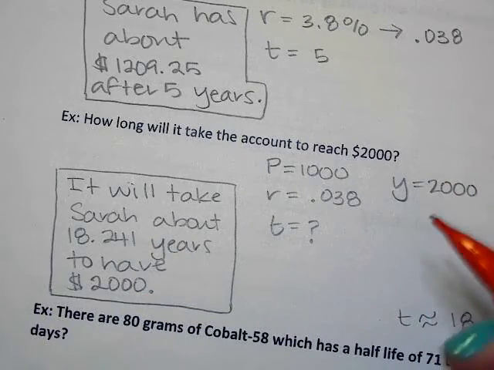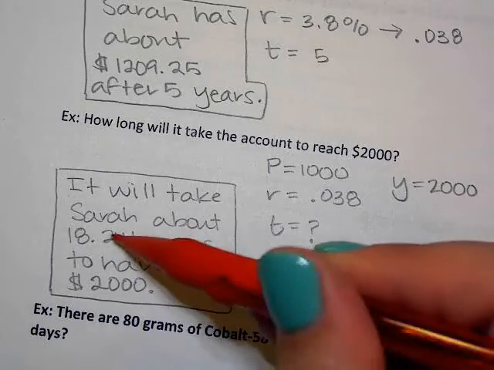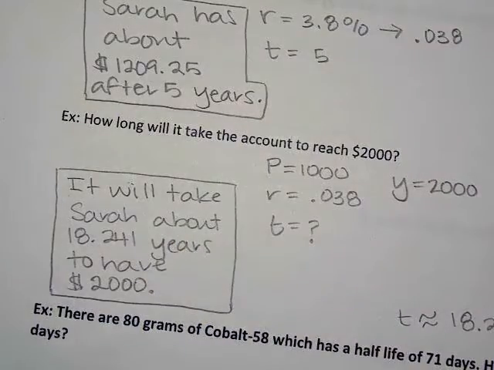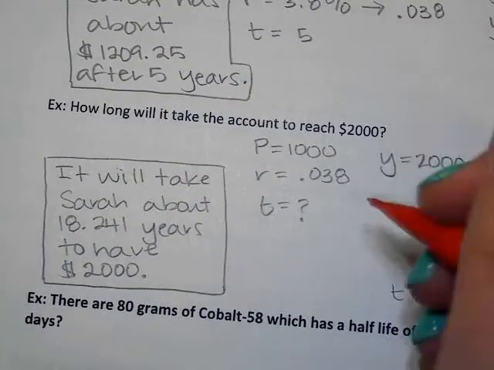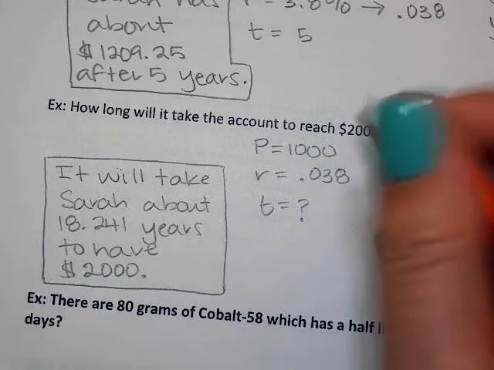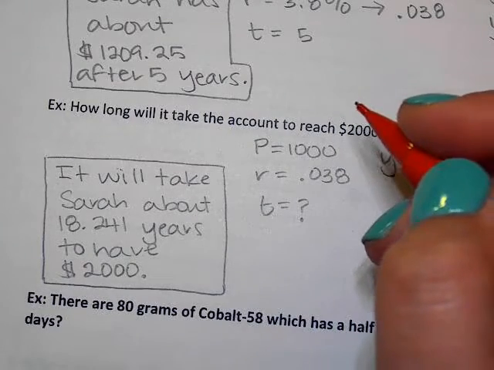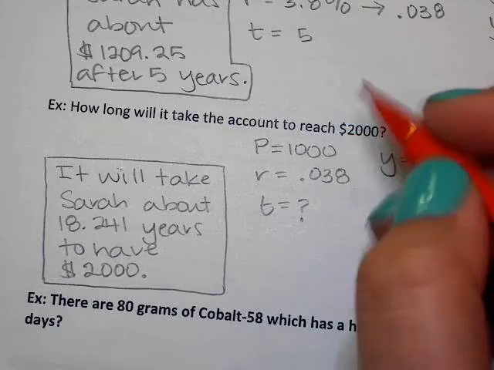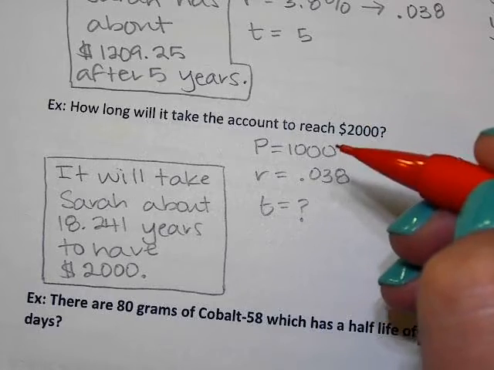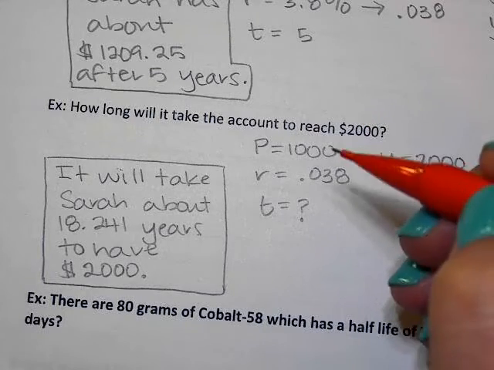So if you did 18.5, then it would be an output that's more than 2,000. If you did less than that, you could say about 18 years.